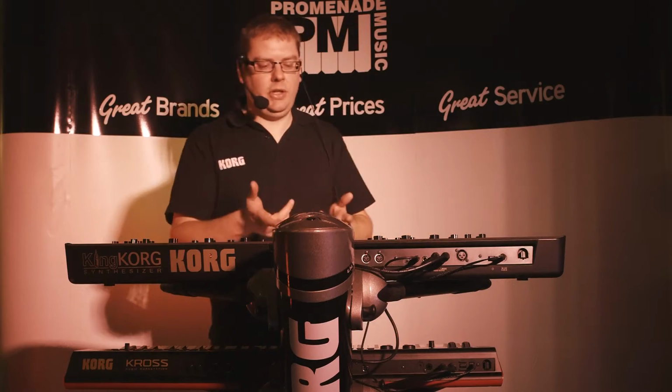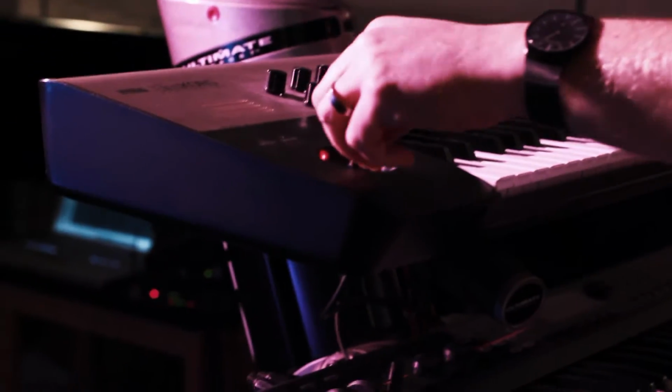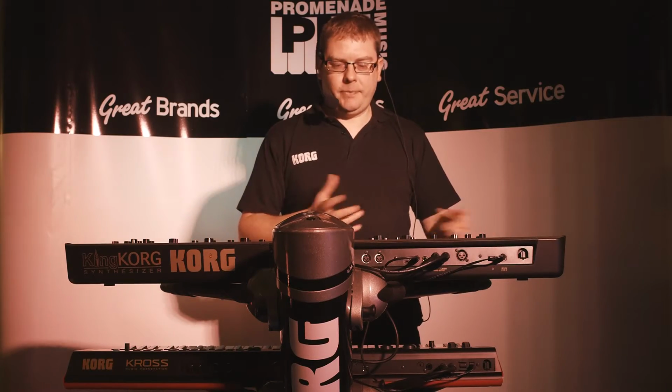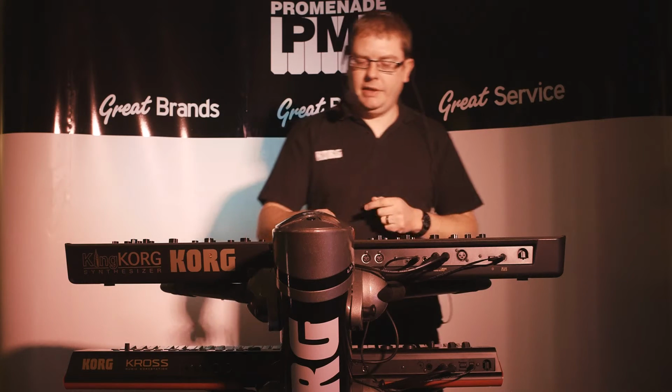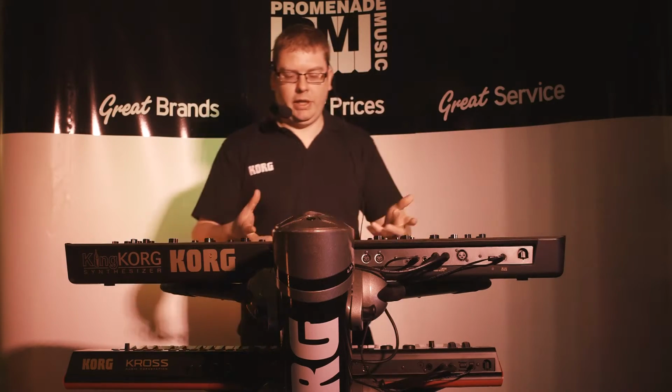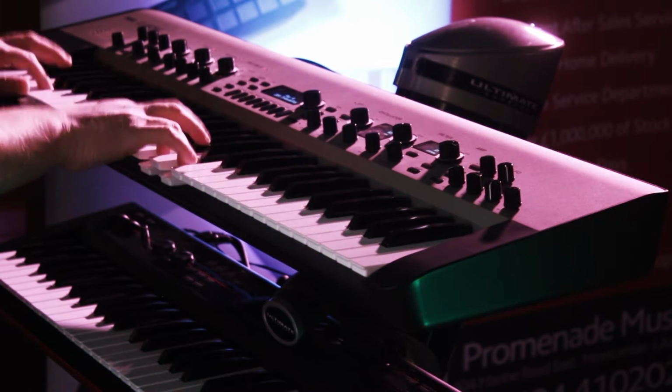So as you heard there, I was using the arpeggiator and also this pitch bend and mod wheel to add some different effects, completely assignable. We'll get into that a little bit later. So I'm going to let you listen first of all to some of the different filter models. So first of all, we've got King Korg's own filter, which sounds like this.